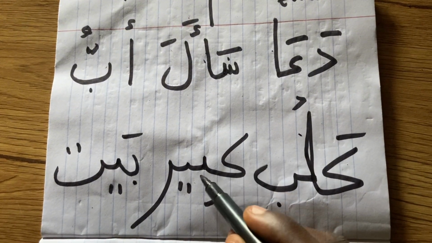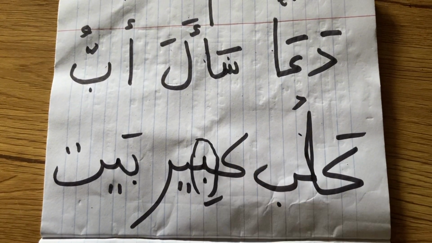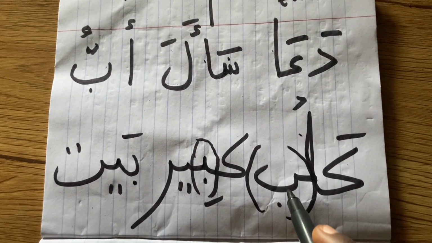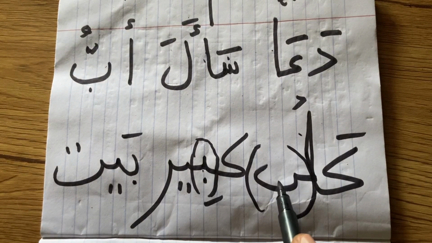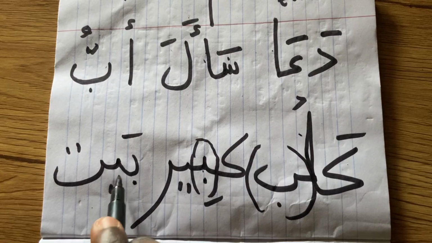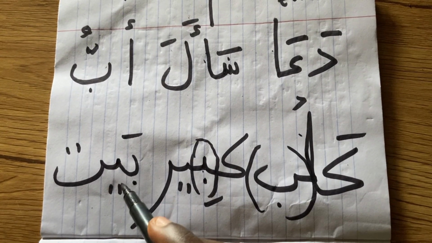Then kabirun. This is the centered one. You can see it's the centered ba'un. This is the end, this is the beginning ba'un, and this is ba'un again. You can see how they change, but they are all the same. Kalbun, kabirun, baytun. You can see the beginning one, ba'un, baytun.